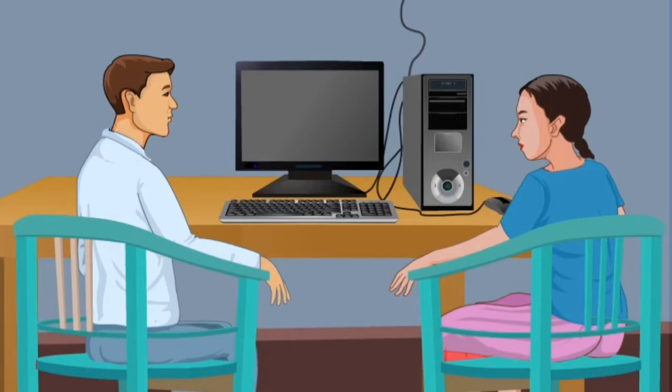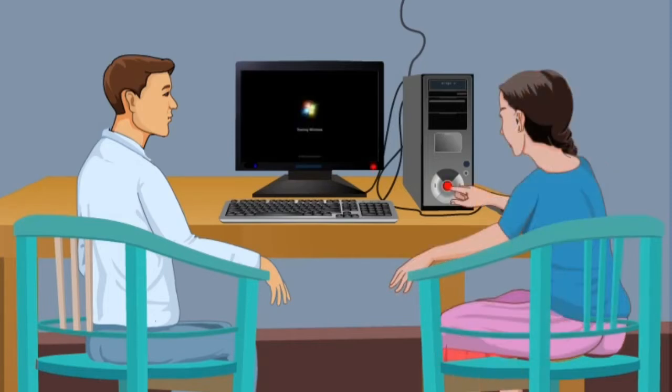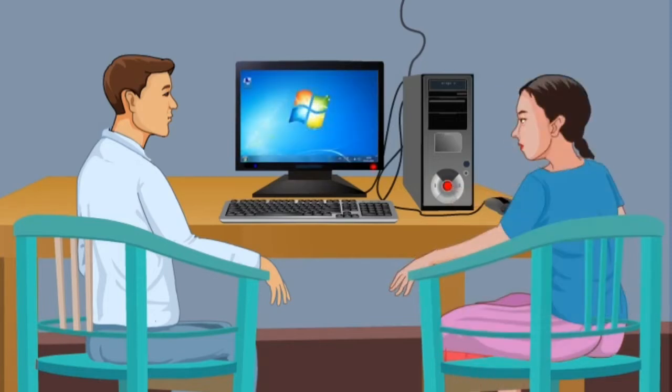Sure, Bhaiya. Oh, last time also when you turned on the computer, the same screen was there. You are very smart. You notice a lot of things. This screen always appears when you switch on this computer. This is because of a program that comes preloaded in the computer.